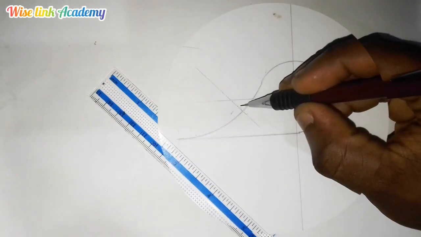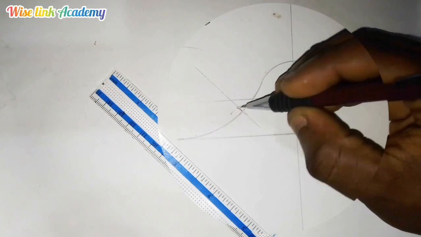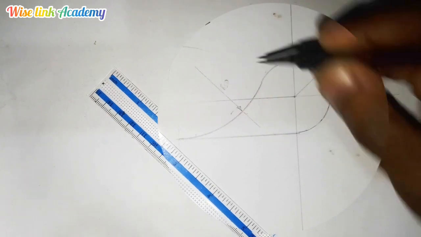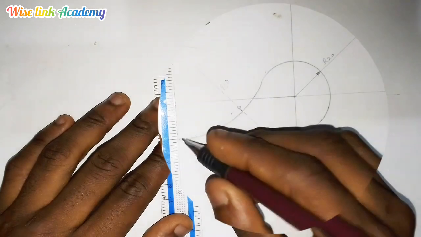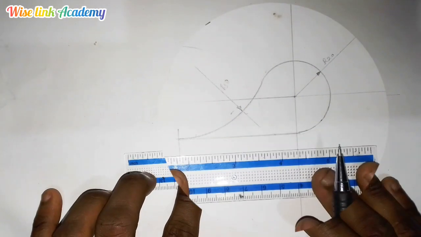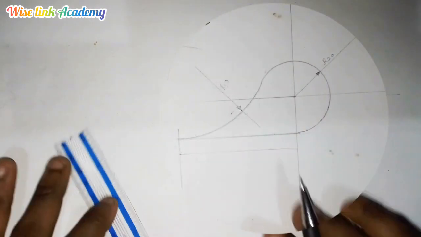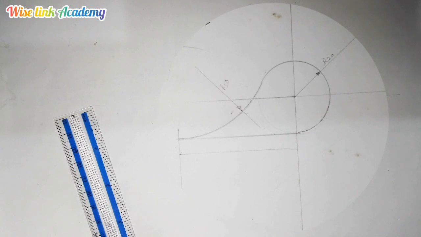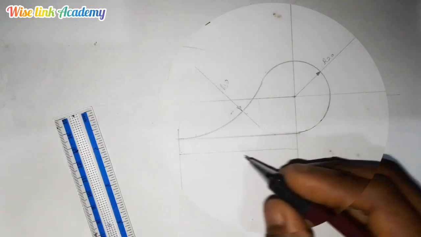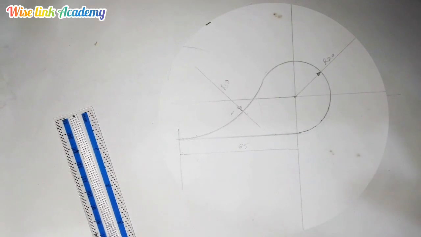Indicate that this arc has a radius of 50, R50. Then notice from here to this place is 65, isn't it? 65.